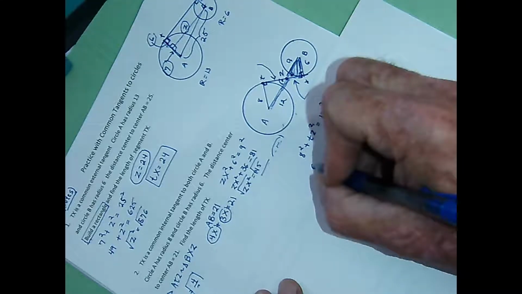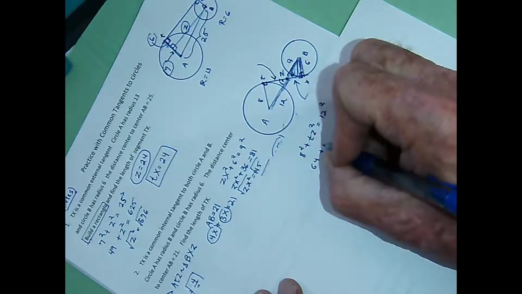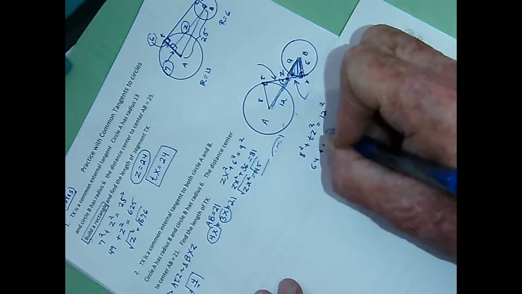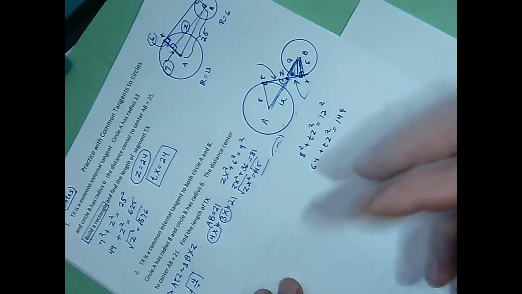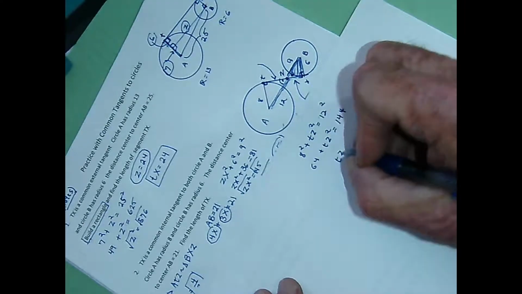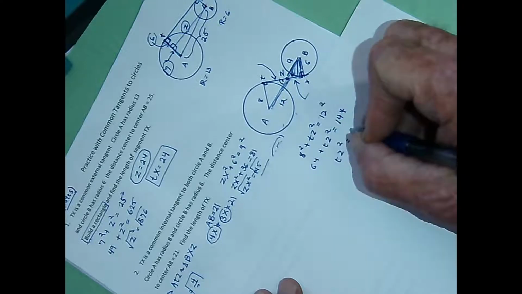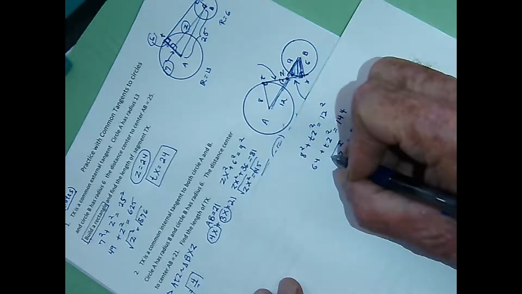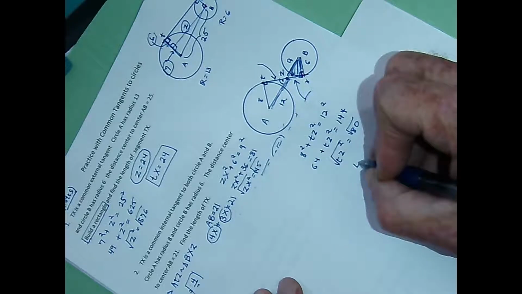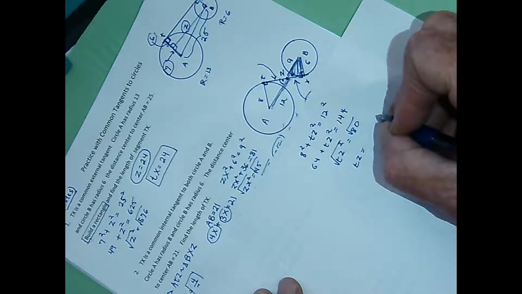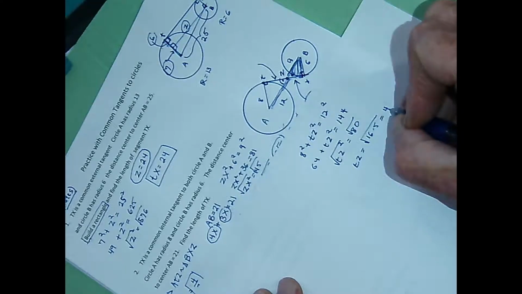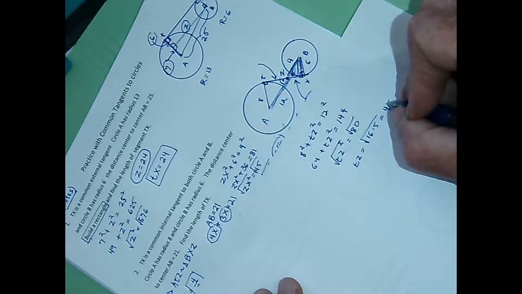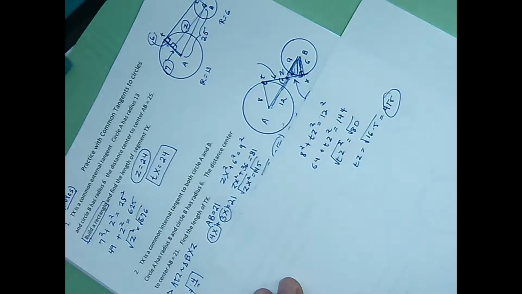8 squared is 64 plus TZ squared equals 144. Subtracting 64 from both sides, we'll find that TZ squared is equal to 80. Take the square root of both sides, and TZ itself must be, well, what do you know about the square root of 80? Yeah, it's 16 times 5, and that makes it 4 times the square root of 5. Probably what you were thinking already.